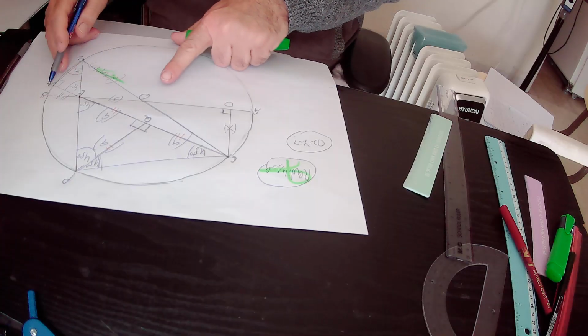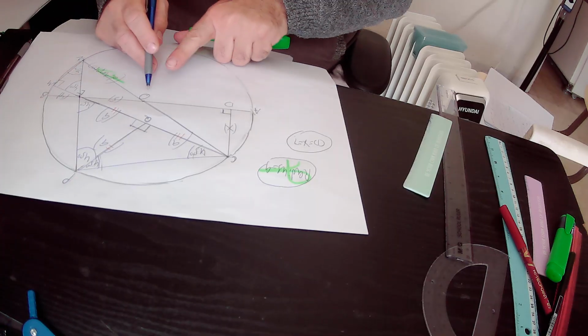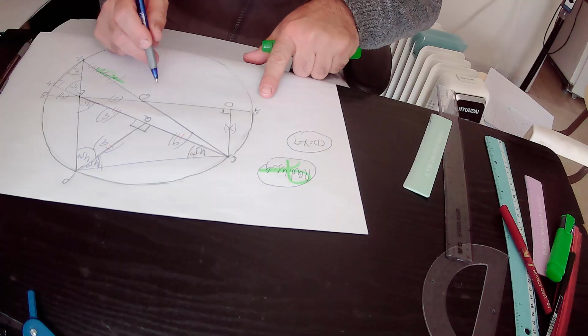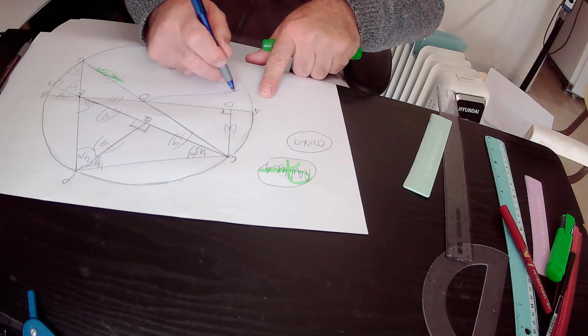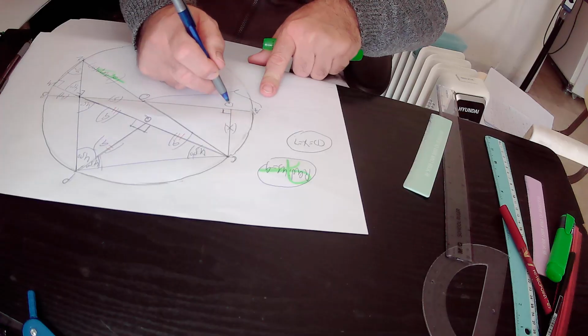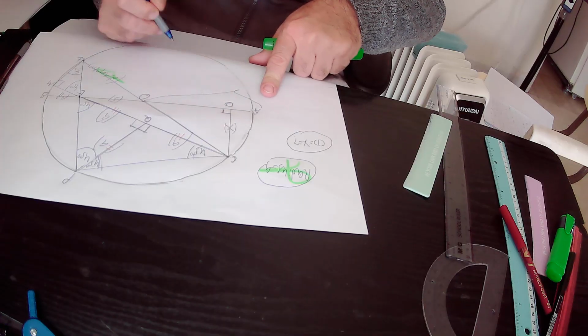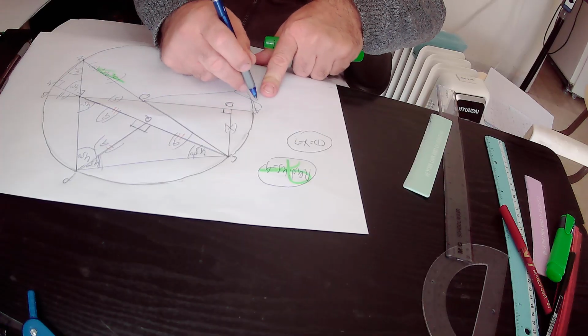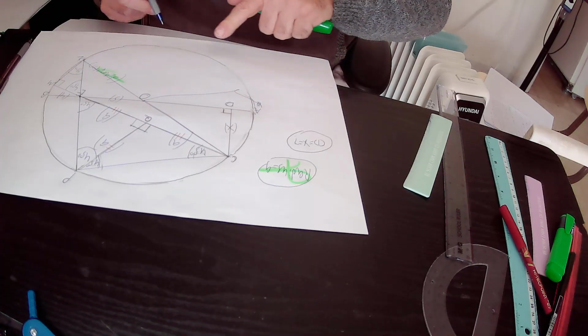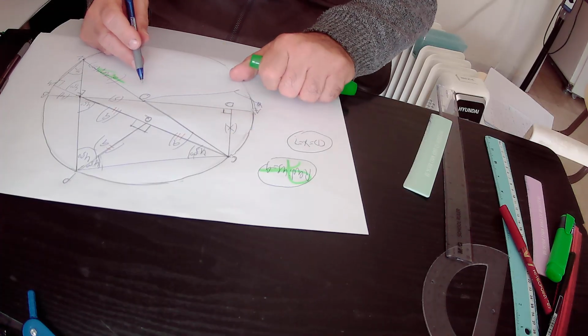Therefore, the radius OB equals 9, the radius OA also equals 9. Likewise, the radius OC also equals 9 units in length.